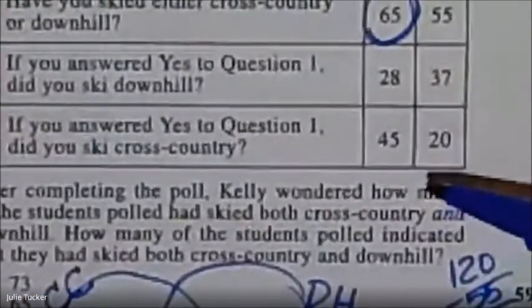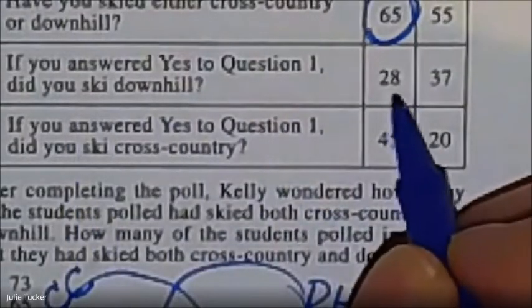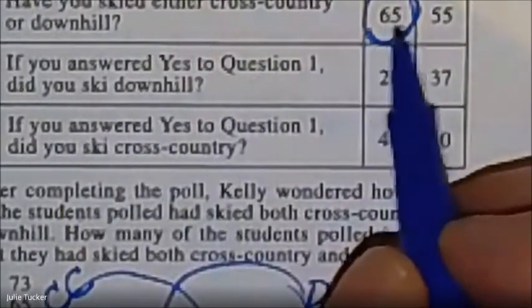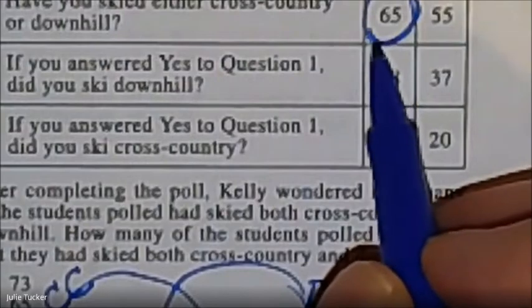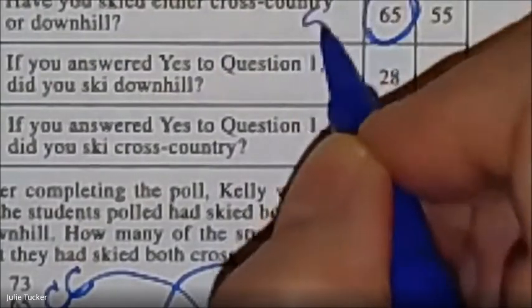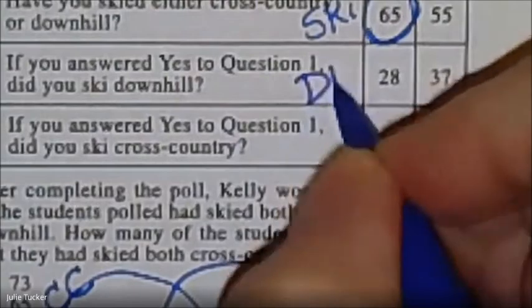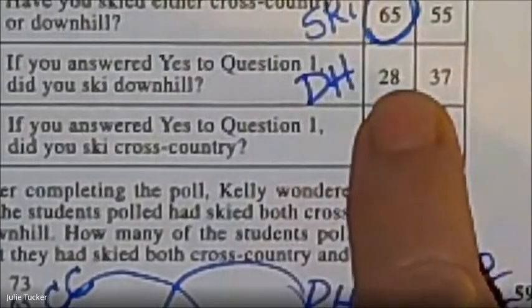So then here's the people who said that they ski downhill. Of all the people that said yes, I ski cross country or downhill, I ski some kind of skiing. So these are just the yes, I ski some kind of skiing. Now the people that said yes, downhill is 28.